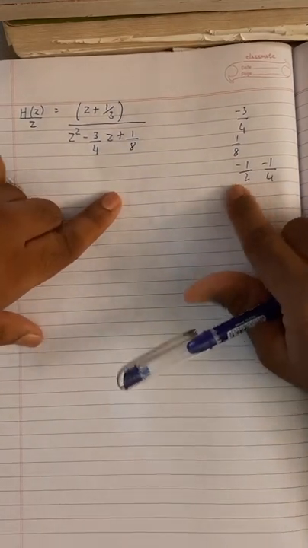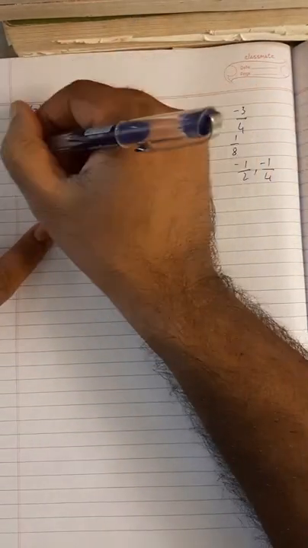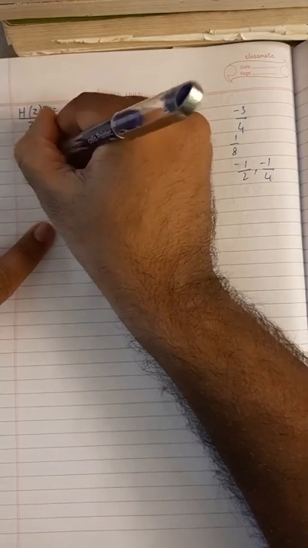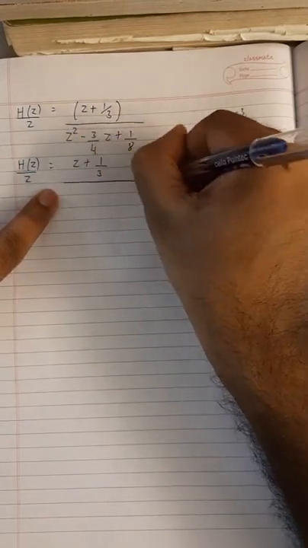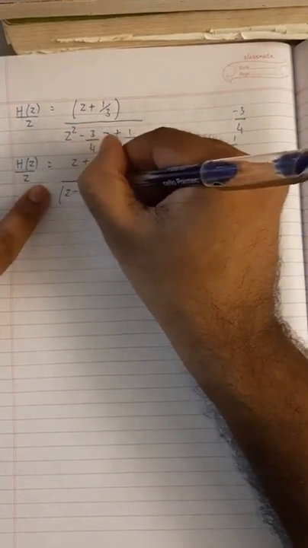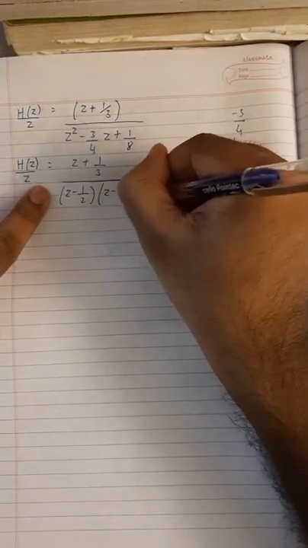So this can be factorized as h of z by z is equal to z plus 1 by 3 by z minus 1 by 2 into z minus 1 by 4.